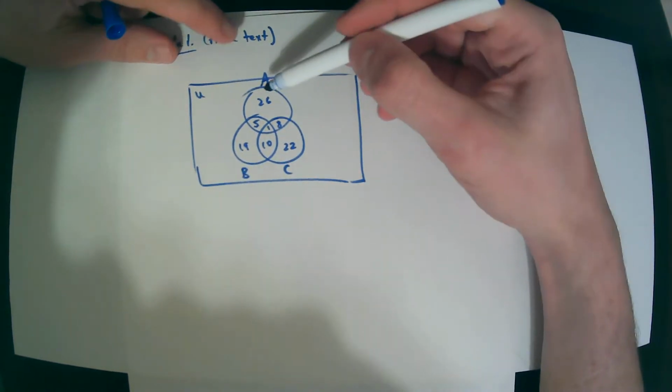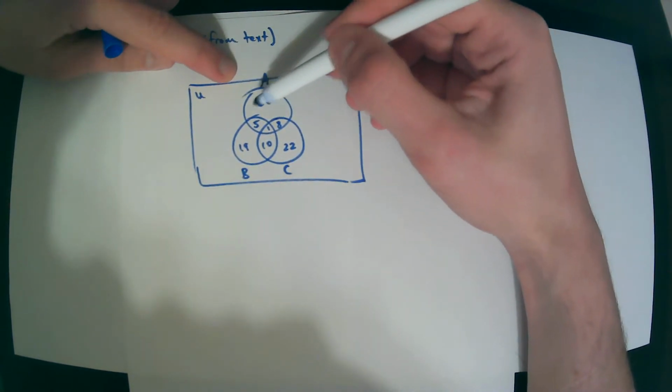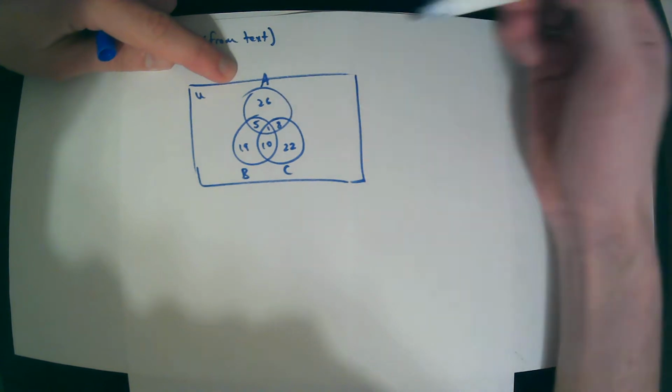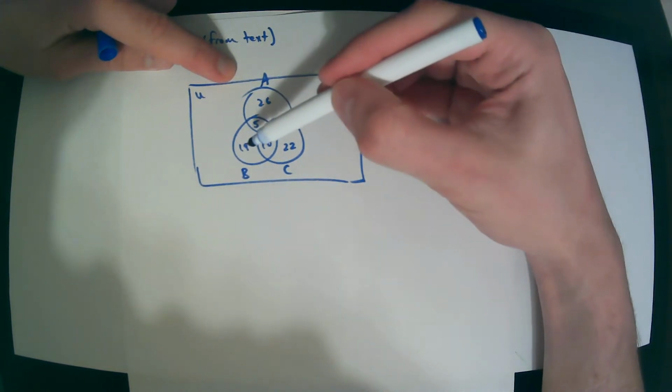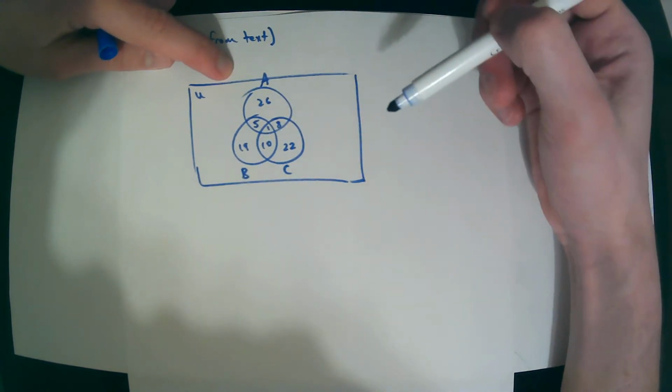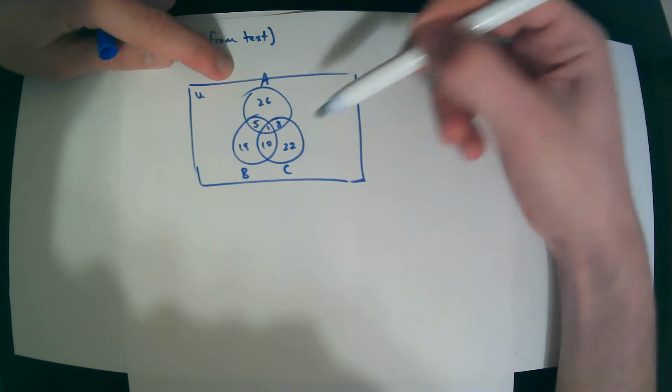We've got set A with 26 out here, 5, 1, 8, and then in set B we've got 19 and 10, and then finally set C with that 22 there.